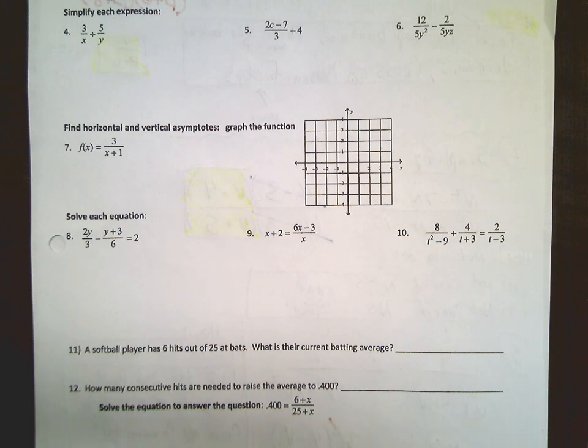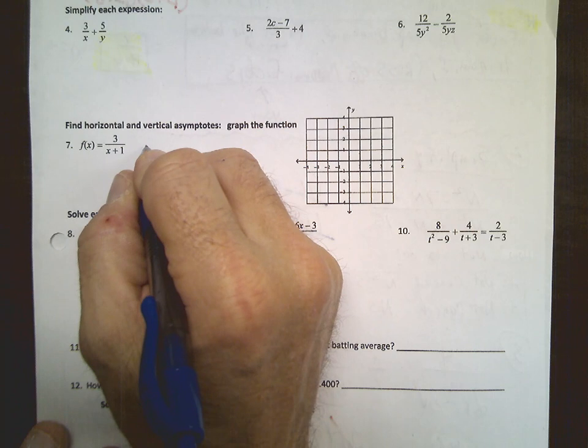Okay. Let's move on to this side here. First place I want to start is this little graph, problem 7. Refresh your memory on how to graph. You need to find 3 things.